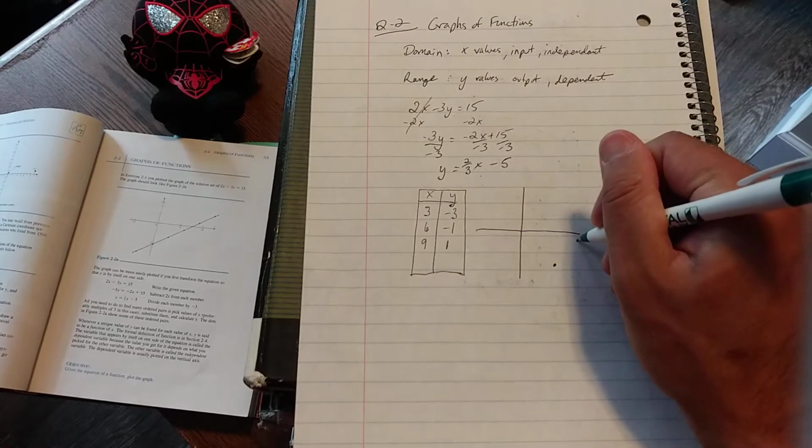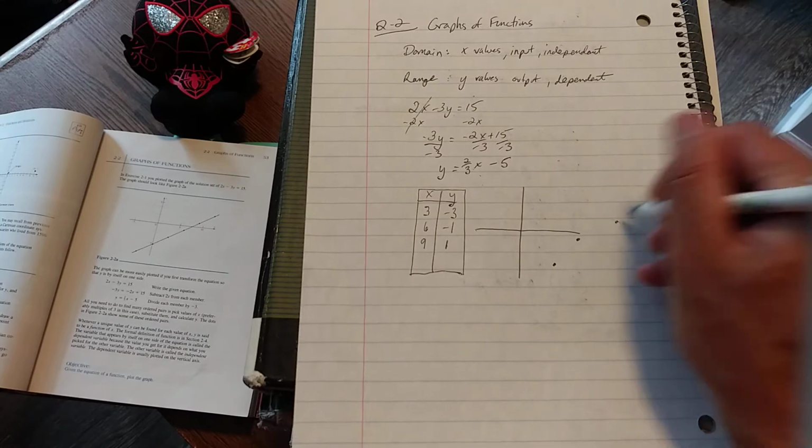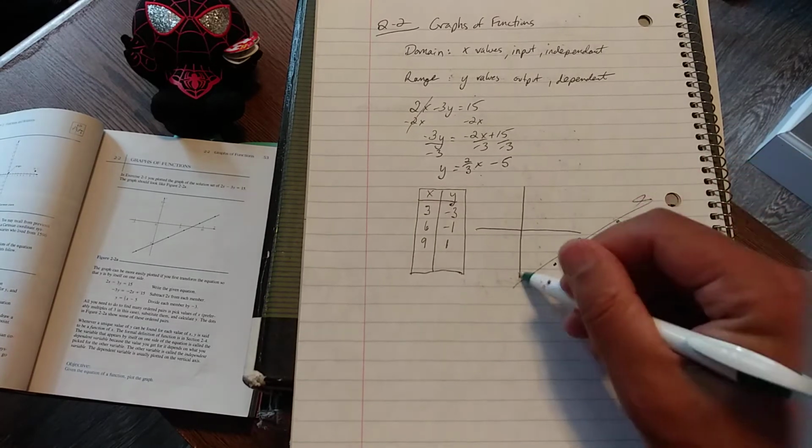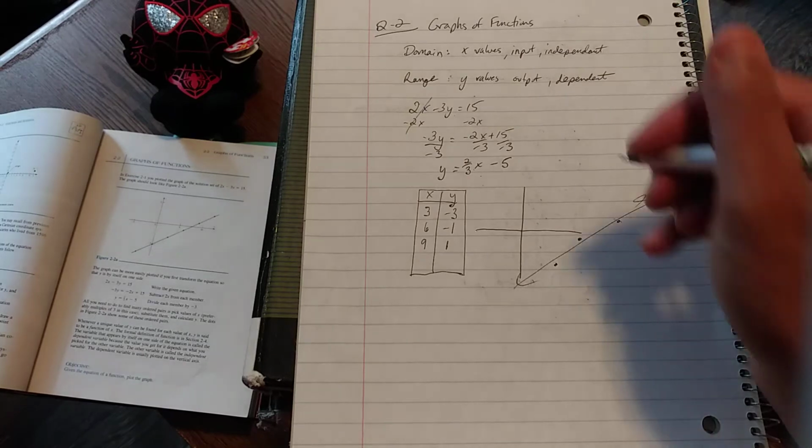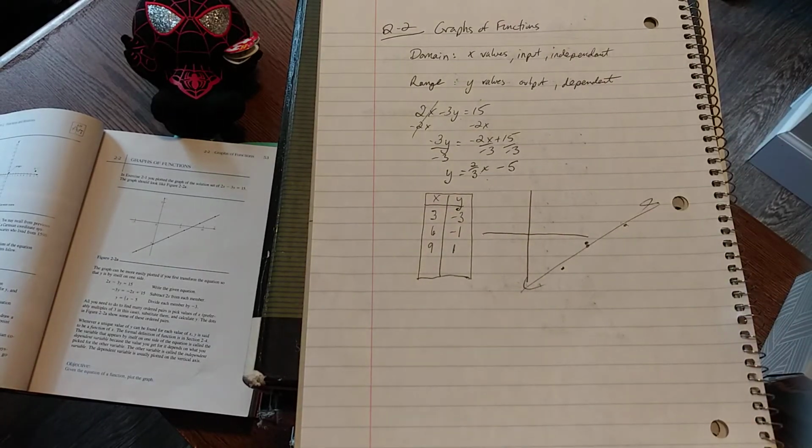6, negative 1, 9, 1. It's not really, it's close enough. It's a line. It's supposed to be a line. This guy should be right here. Okay.